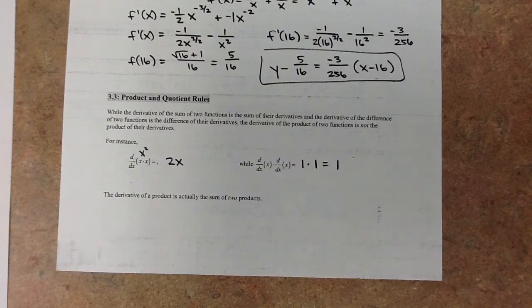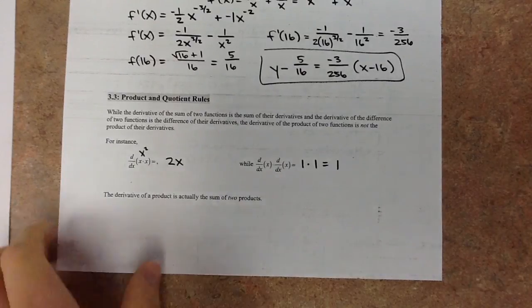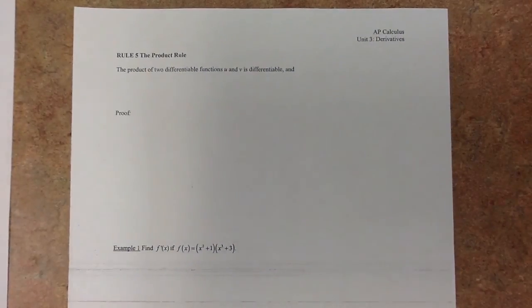So hopefully you can see, even just from this small example, that this does not work the same way that the sum and difference ones work. So the derivative is actually the sum of 2 different products. We have this formula that we follow, and if we look on this next page, we can write down what is called the product rule. This is something that year after year people just end up forgetting. So we're going to spend a lot of time on this, make sure we know the product rule forward and backward. For some reason, even in April, I have people that are still doing just a derivative times a derivative, and it's not. It's got a very specific formula.